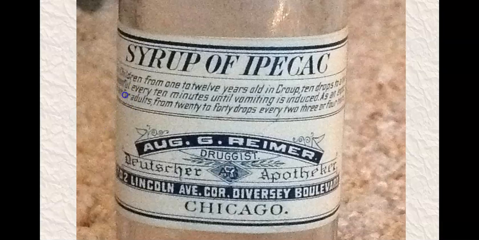This is a photograph of an actual label from something called syrup of ipecac. So for now, I'll just read it to you because the parts that go around the side are a little more difficult to read. It says, for children from 1 to 12 years old in croup, 10 drops to something every 10 minutes until vomiting is induced. As an expectorant for adults, from 20 to 40 drops every 2, 3, or 4 hours. Then we have the label, Og G. Reimer, druggist.